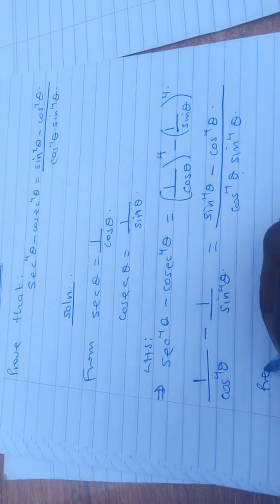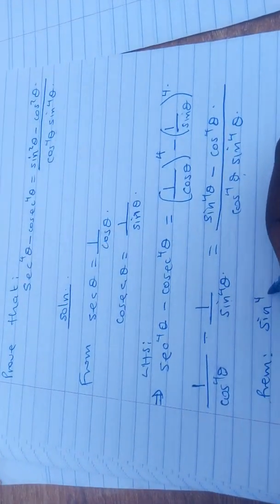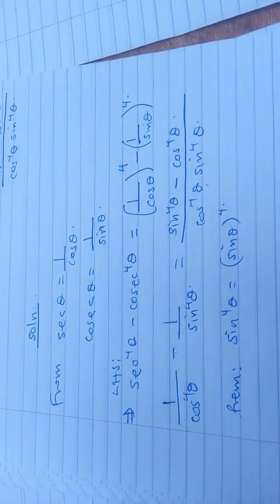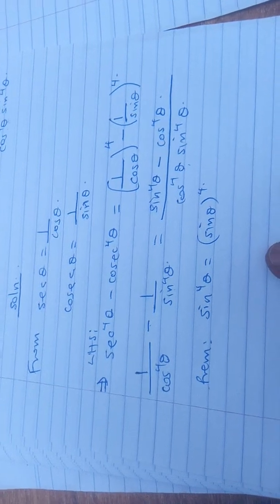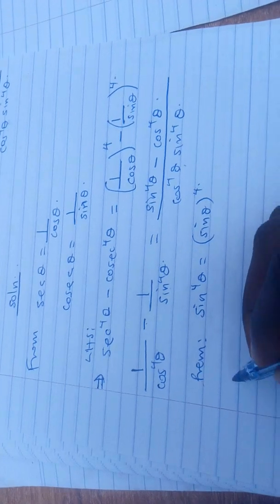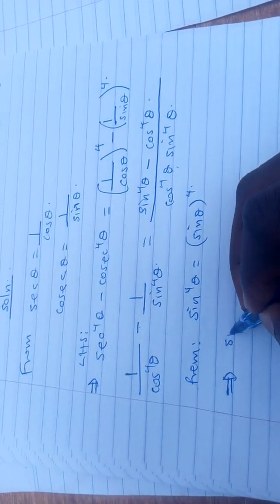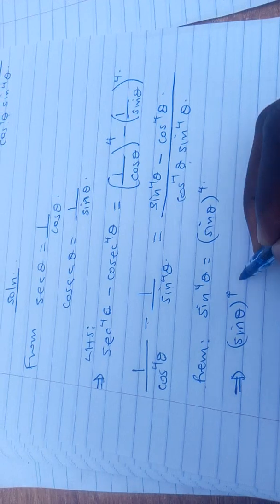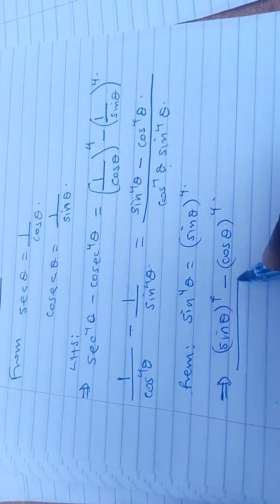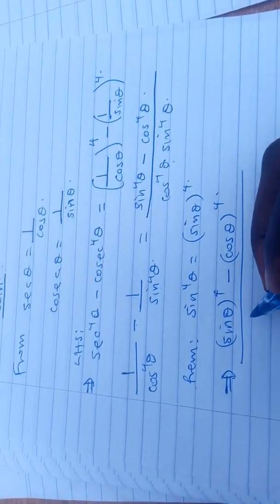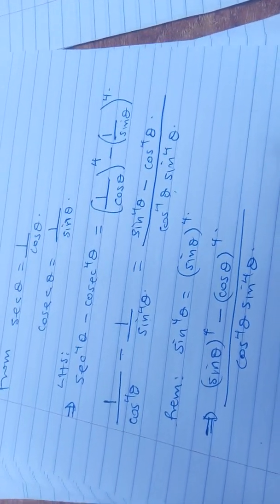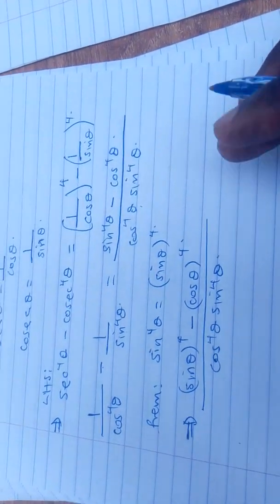Remember that sine power 4 of theta is the same as sine of theta power 4. You have to remember that, so that now this becomes a difference of quadrats, and we shall end up with sine of theta power 4 minus cos of theta power 4, out of cos power 4 theta sine power 4 theta, because I'm not going to touch the denominator, as I already see that I want it to remain like that.